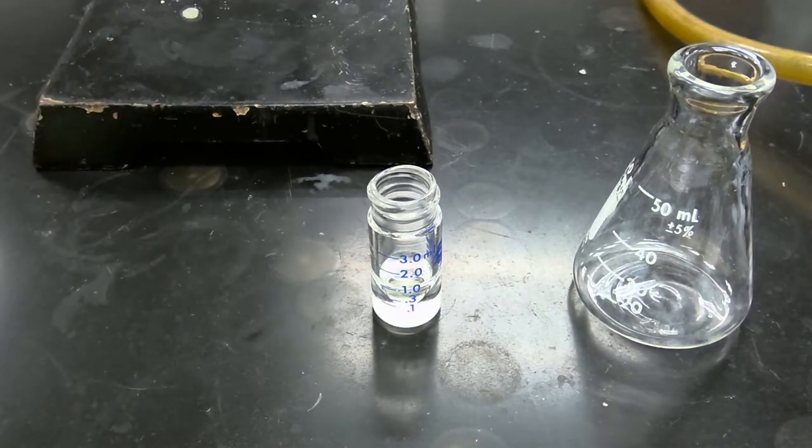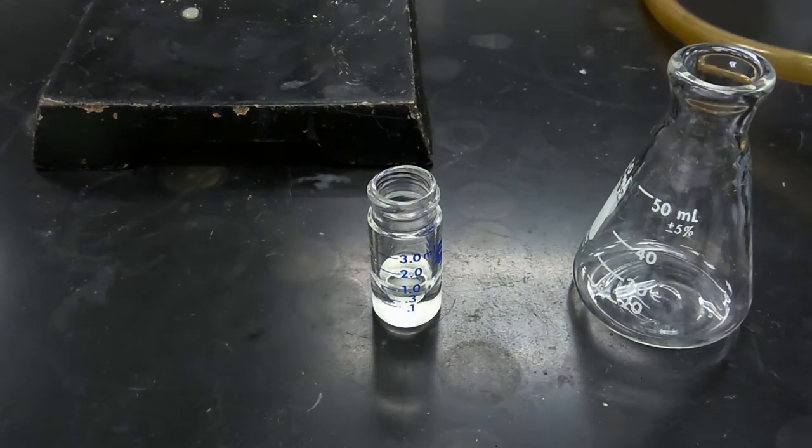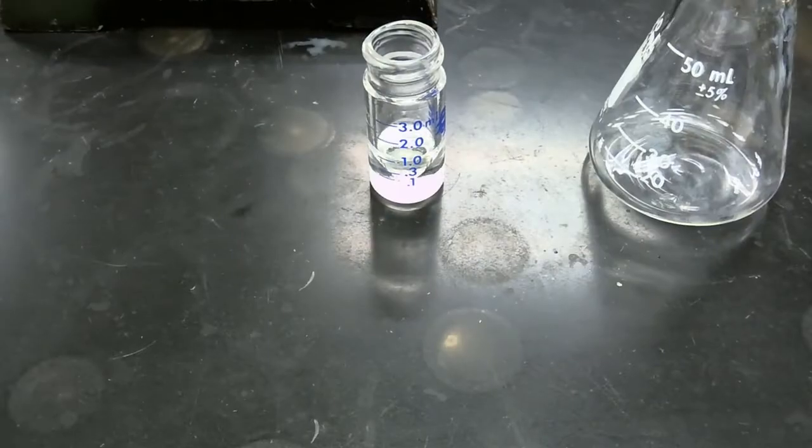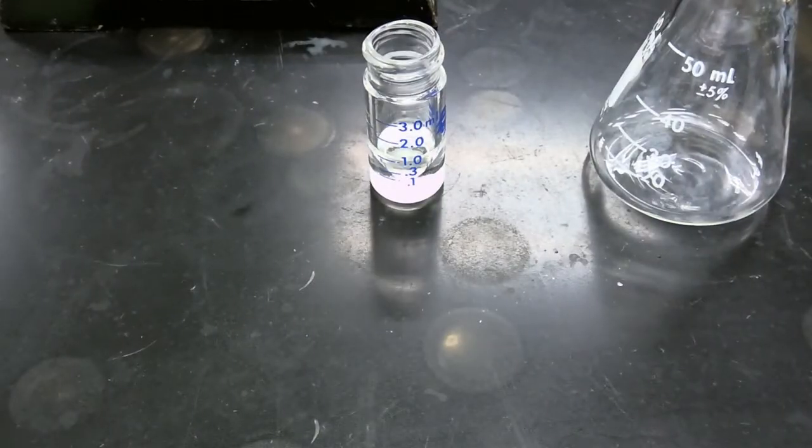So we're going to add our first aliquot using a calibrated pipette. And make sure to add the aliquot dropwise because the mixture will bubble. Okay, so we've added our aliquot of sodium hydrogen carbonate.